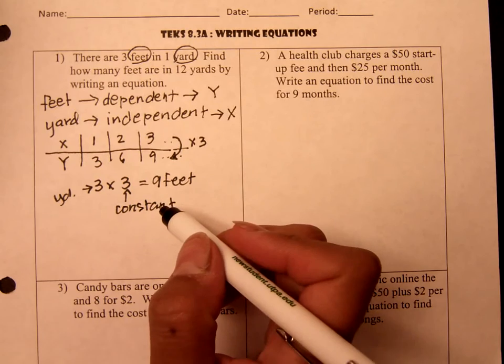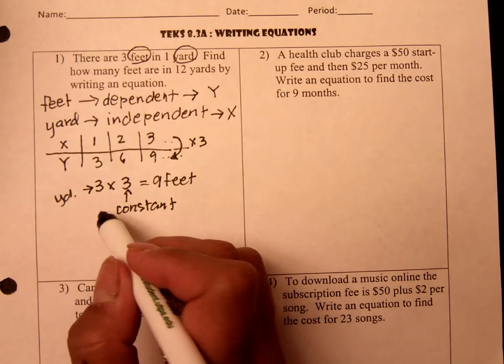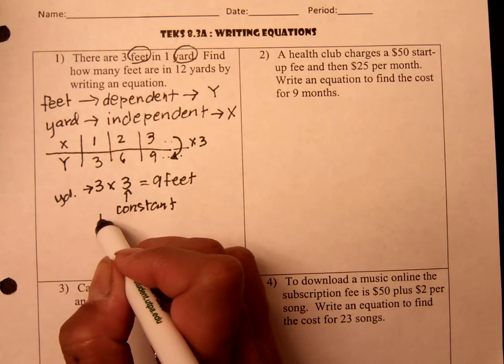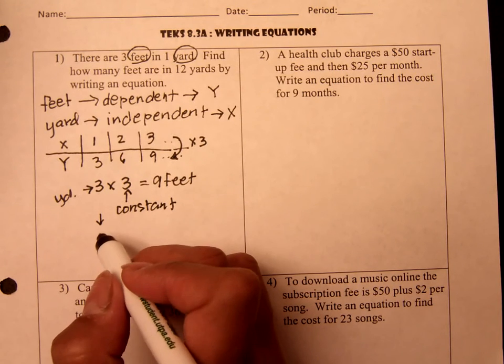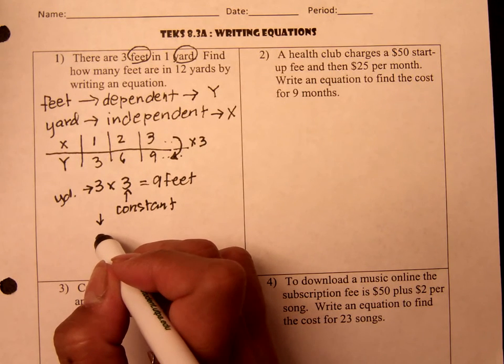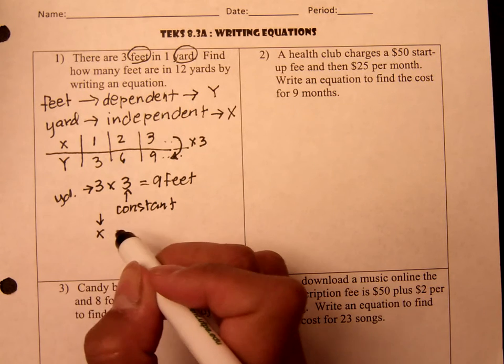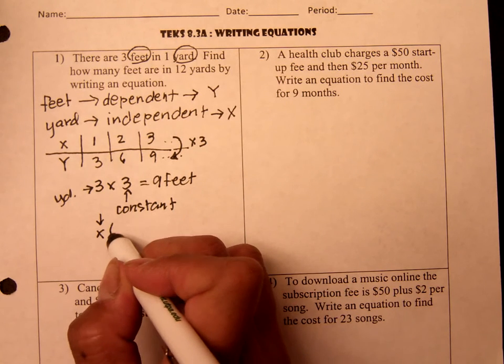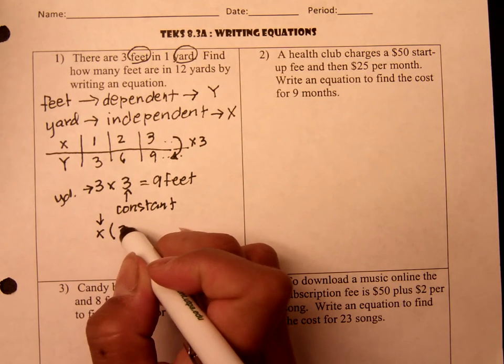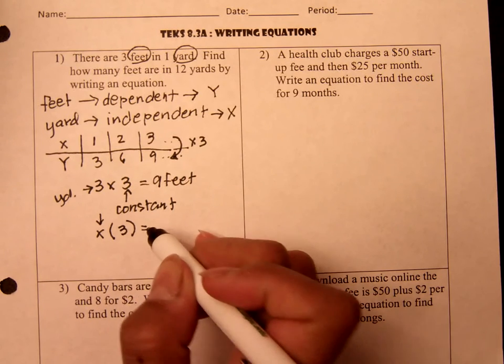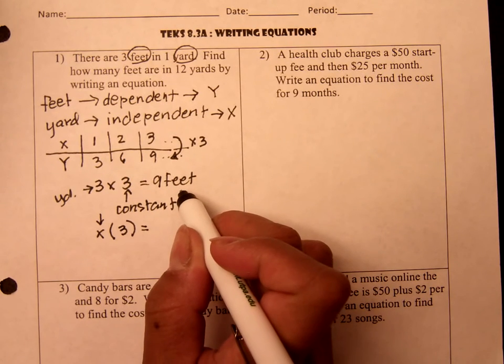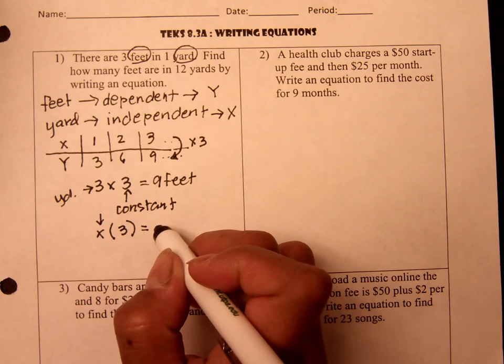Therefore, based on this equation, since 3 is my yard, this will be my x. Then I multiply that by my constant, which is 3. It gives me an answer in feet, and feet is in terms of y.